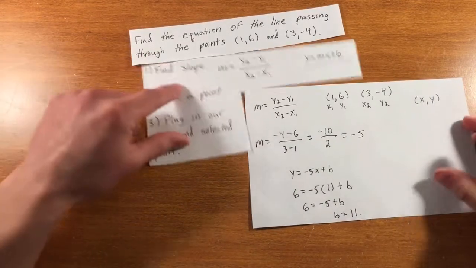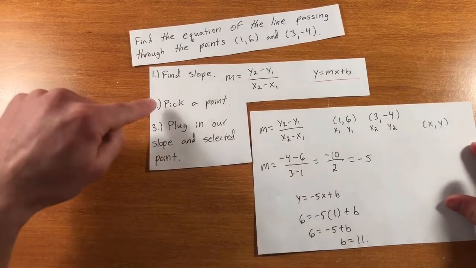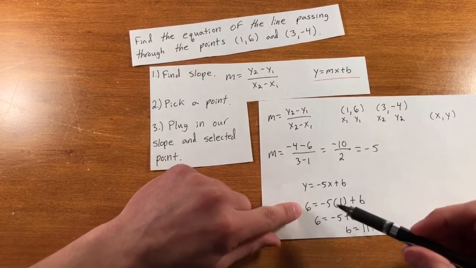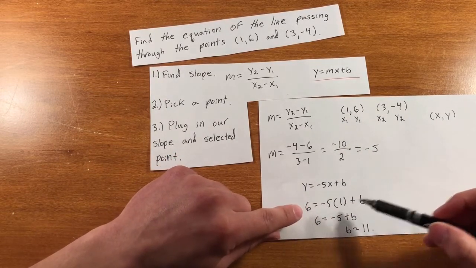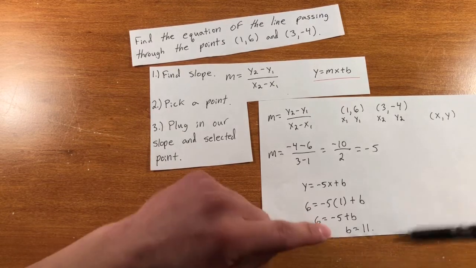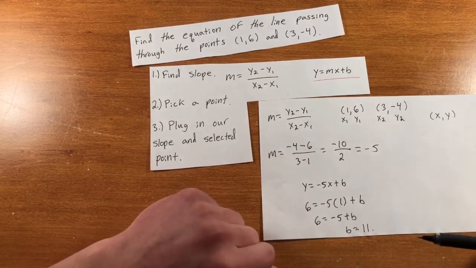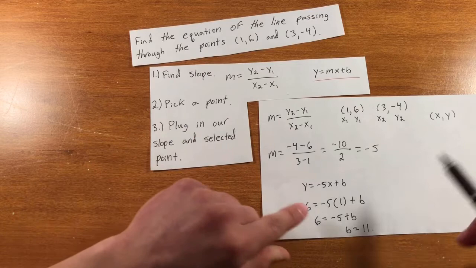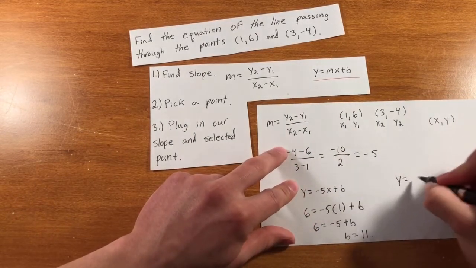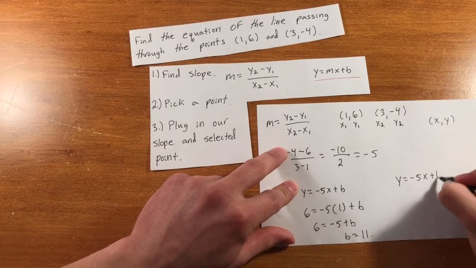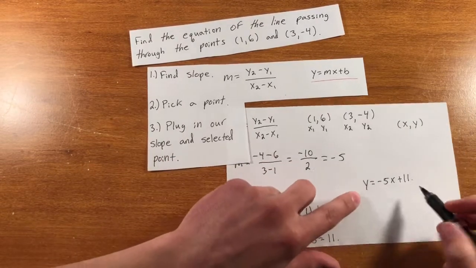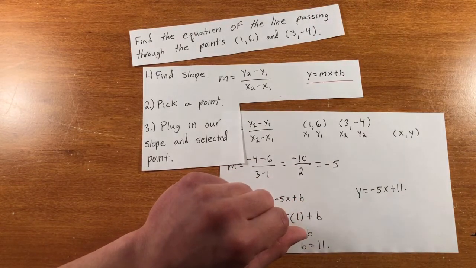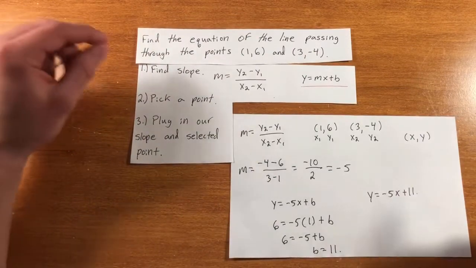Very simple, right? So first, I found the slope. Then I picked a point and plugged it into my equation with the slope. So I had 6 equals negative 5 times 1 plus b. I solved for my y-intercept, or what b is. So b equals 11. So that was my last step: plug in our slope and selected point. Now I can represent it as y equals negative 5x plus 11. And this is the case where the slope is negative, so you would see the line decreasing. So that's how you find the equation of a line passing through two points.